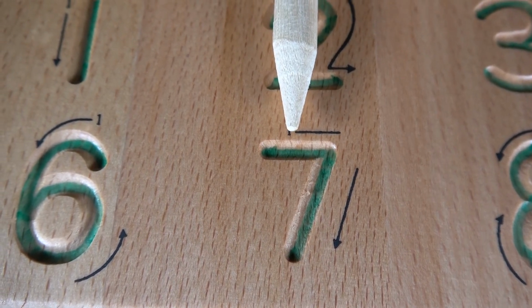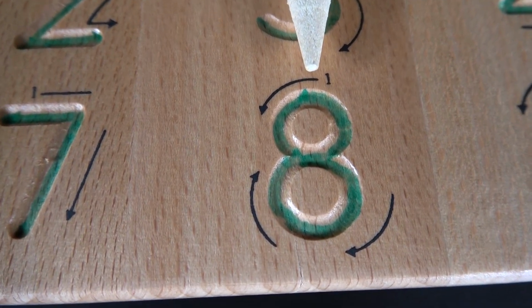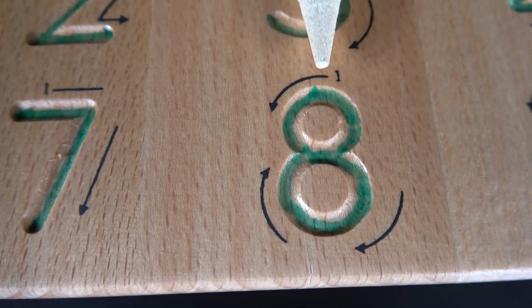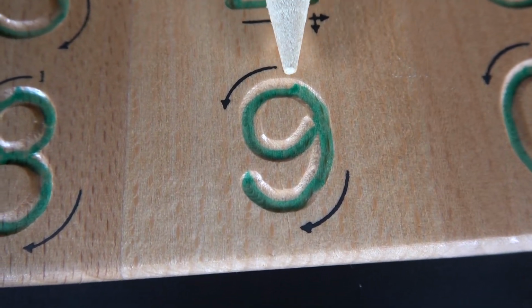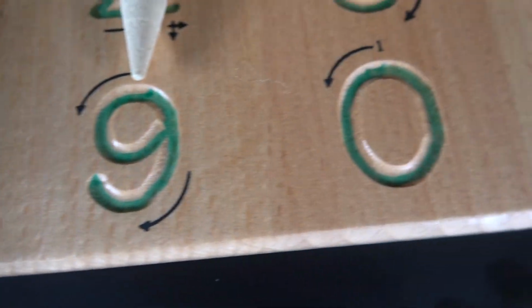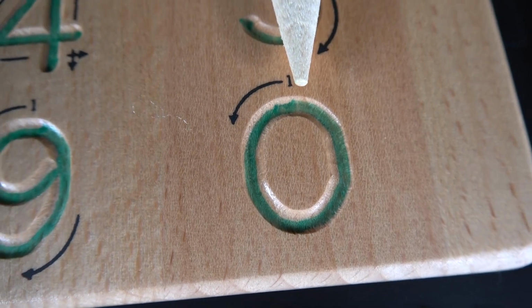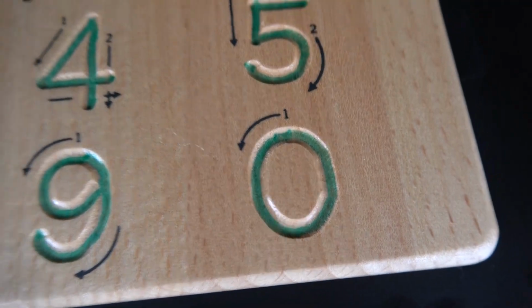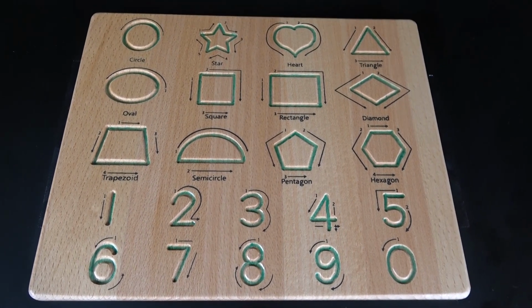It's the number 7. Do you remember what number is this? It's the number 8. Do you remember what number is this? It's the number 9. And do you remember what number is this? It's the number 0. Wow! We have learned all of these shapes, letters, and numbers.